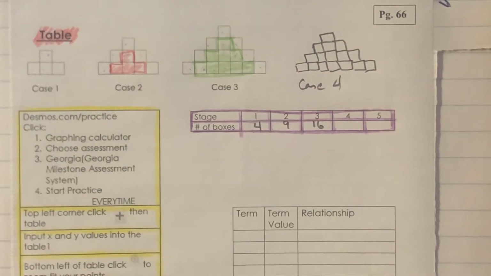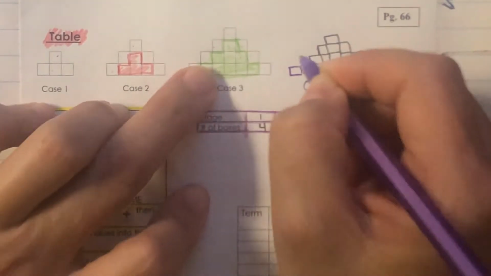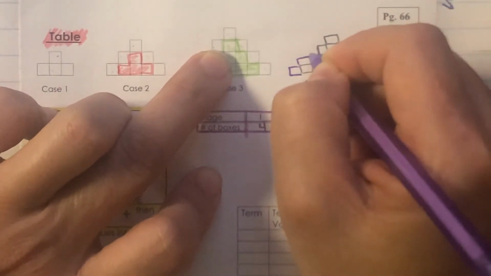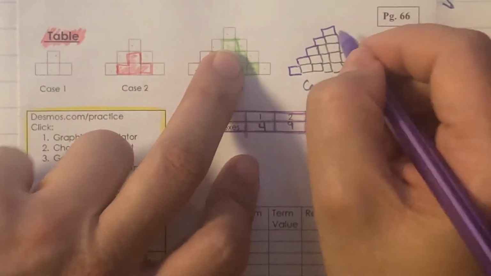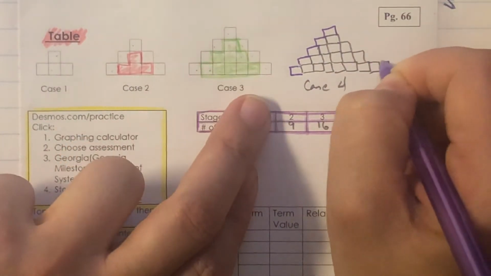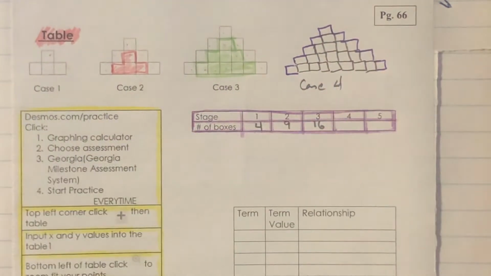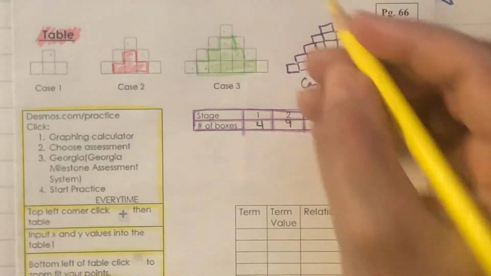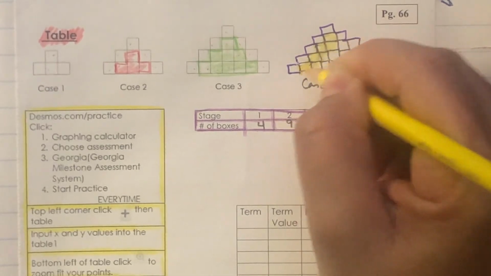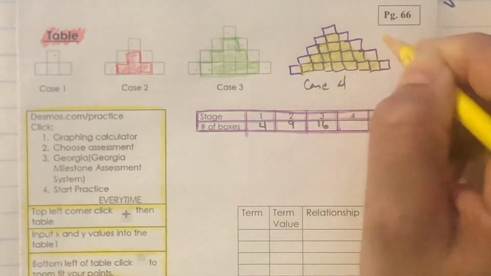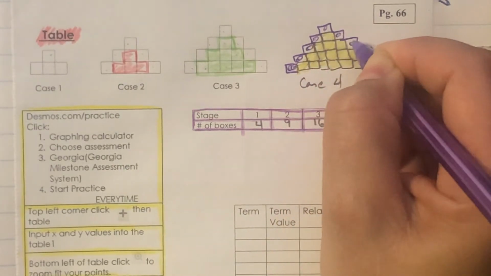So knowing the pattern, it's telling me that what I need to do is take what it is before and add the box on the side, on the top, on the top, on the top, on the top. Okay, then on the side, and I'll do it from here, on the side, on the side, on the side, on the side. So those are my new boxes. So this right here would be my old boxes, and these are going to be my new ones, right? And that's the pattern that I'm seeing.